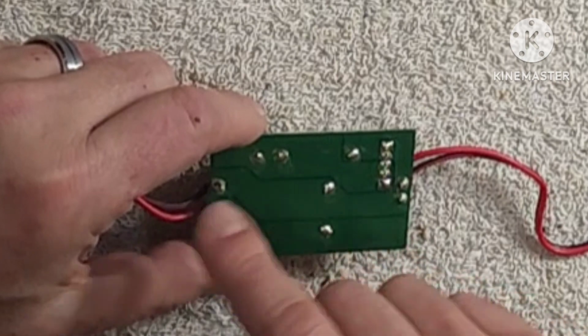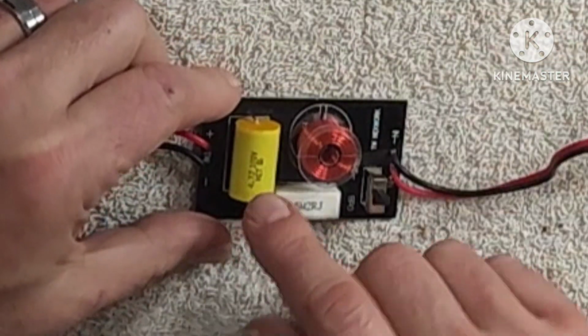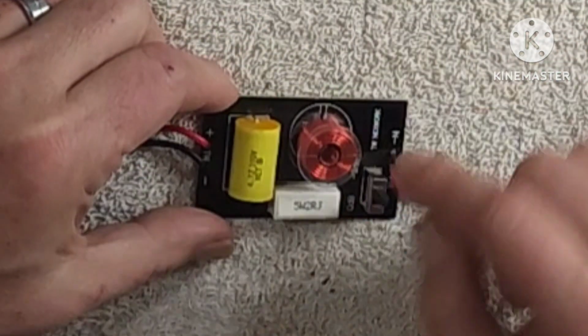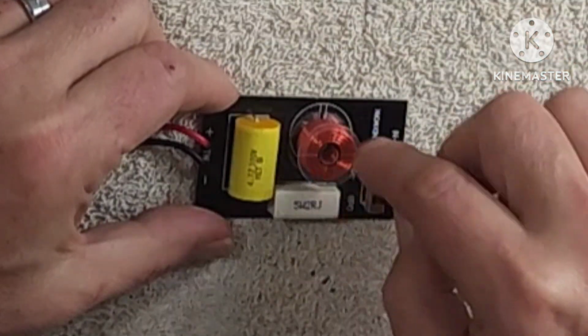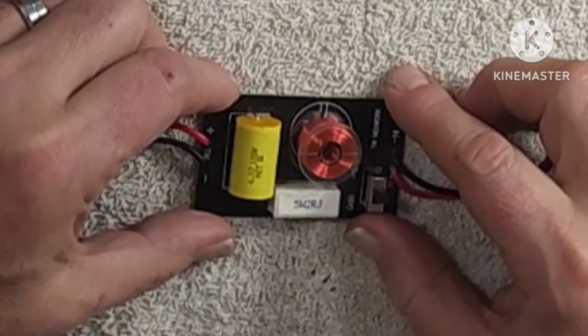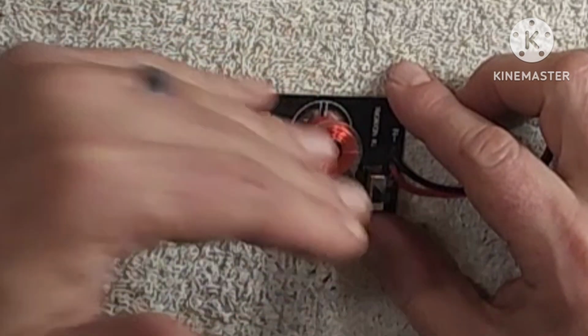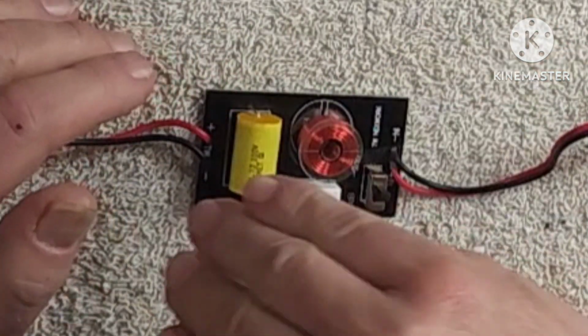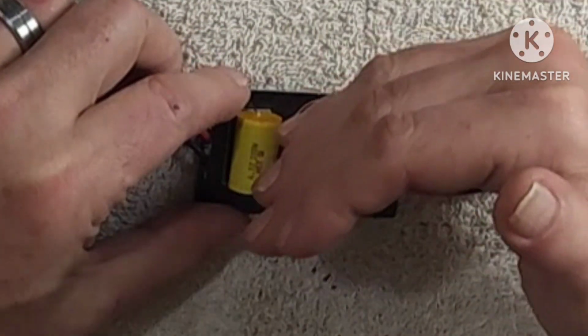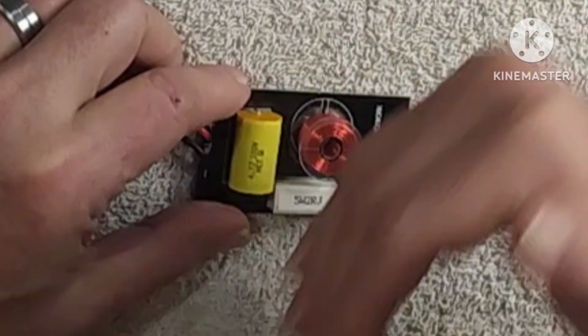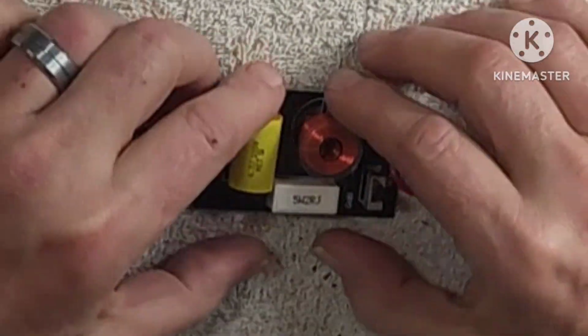And what happens when you do this configuration, where you have the capacitor in line and the coil connected to the output of the capacitor and then grounded, is you get a 12 dB roll-off slope. So it's a much more decrease, and it rolls the lows off much quicker.